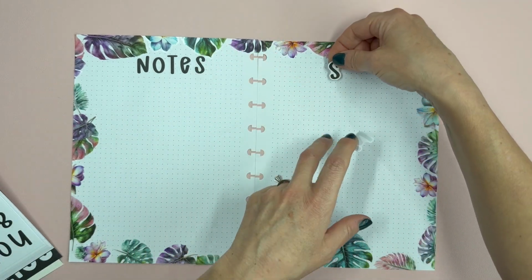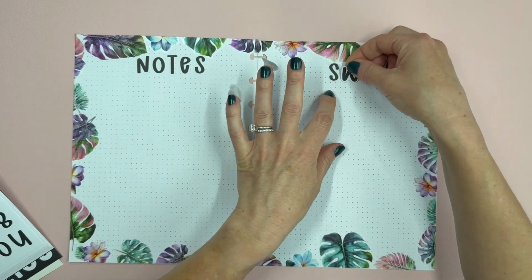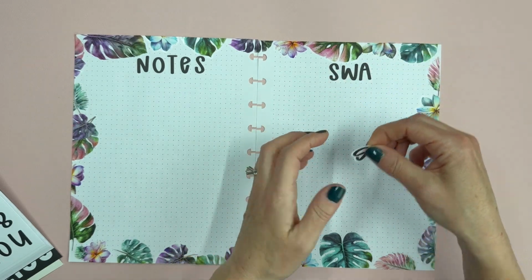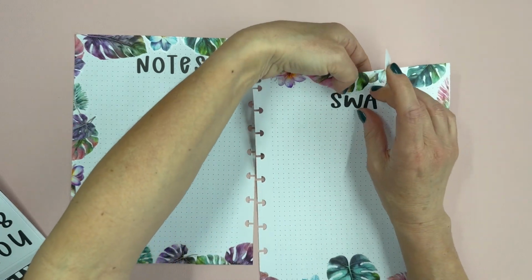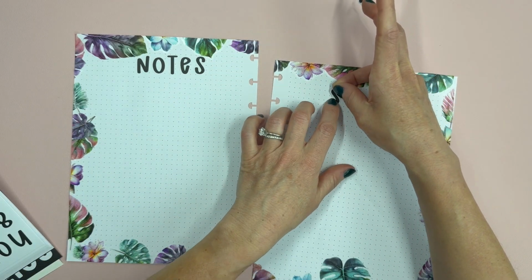Oops. All right, so we want S, W, A, G. That's not centered at all. I'm going to scooch these over a little bit. Move them over this way.